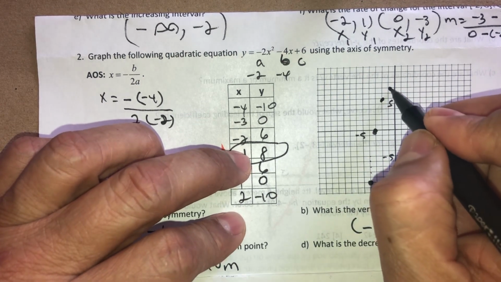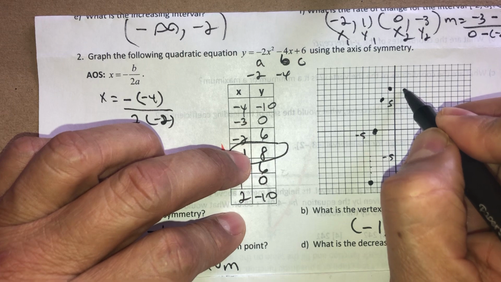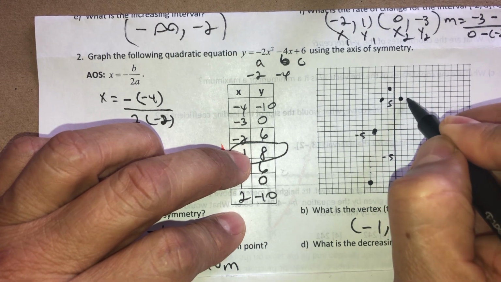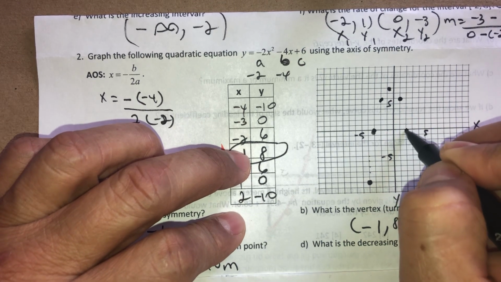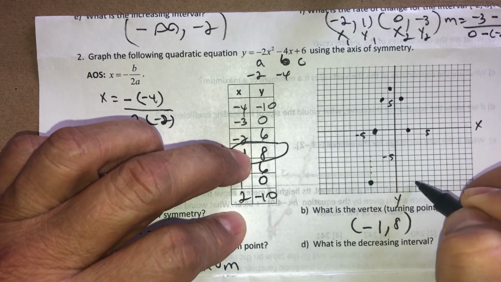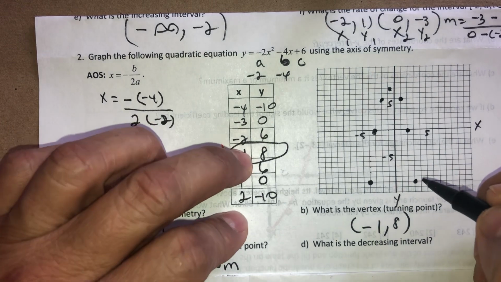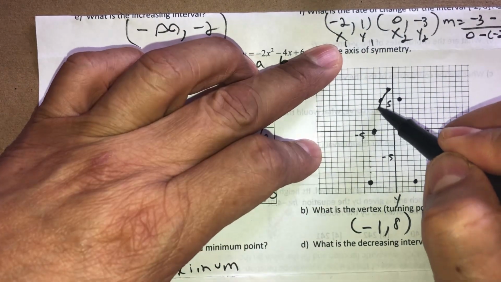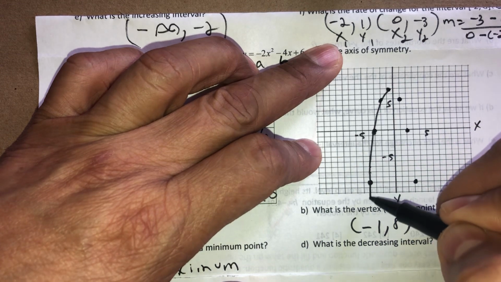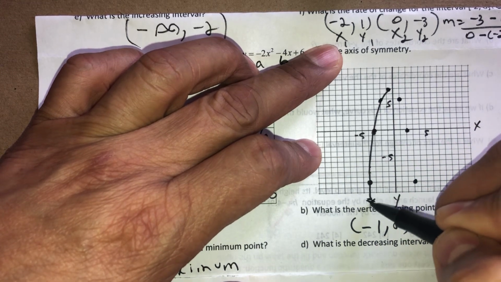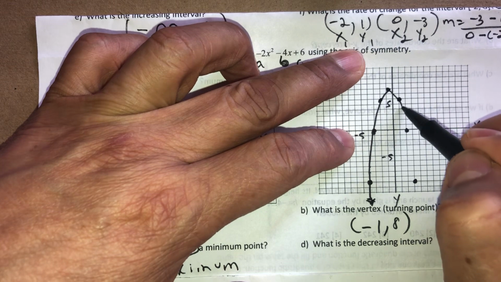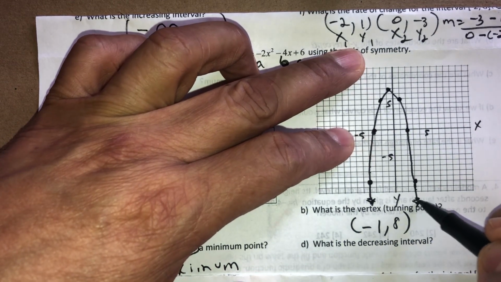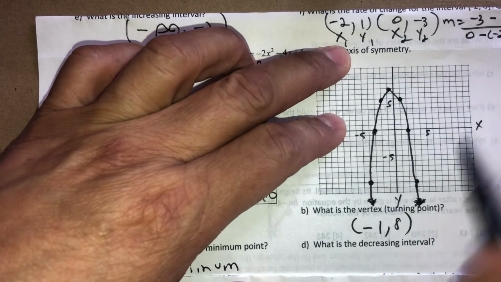So from the vertex, I'm going to open once, remember just one, and I'm just going to match up the other point. Open once, match up the other point. Remember, you cannot have 2 points in the same line because you're going to create a line, okay? Now you create your parabola. You connect the points using a curve, right? Do your arrows. It's very important to draw your arrows at the end, all right? And that's your parabola, okay?